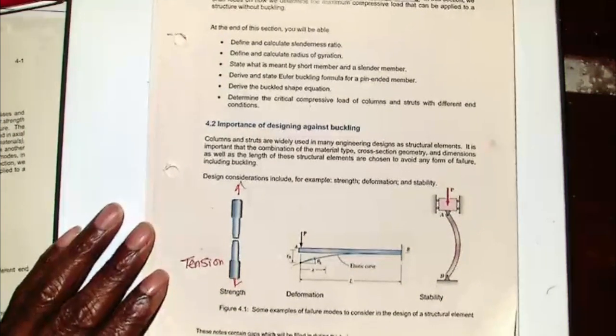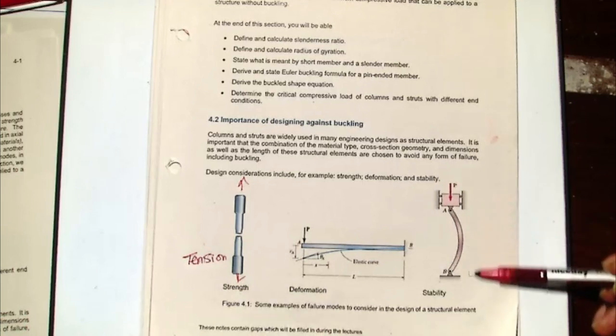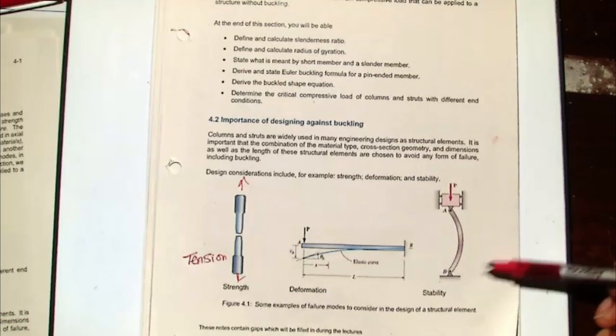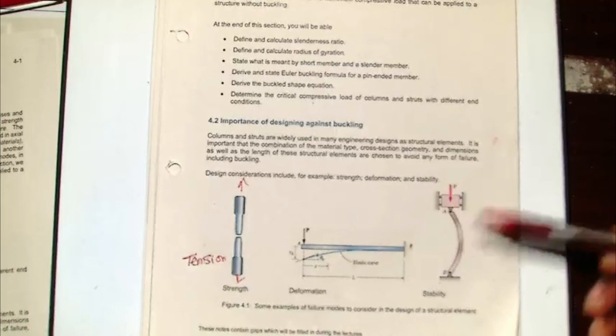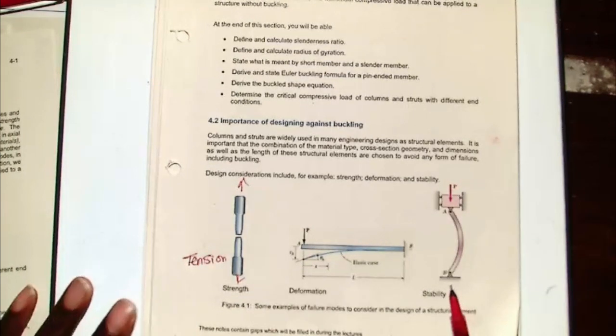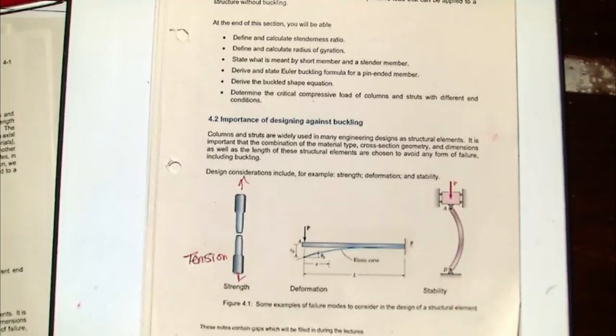Now the load is applied along the length of the beam. And what we'll be showing is the relationship between the length of the beam you have, what cross-section geometry you've got, because that will play a role, and the way you are supporting that beam. So we determine what is the load you can put on it. So let's start with that.